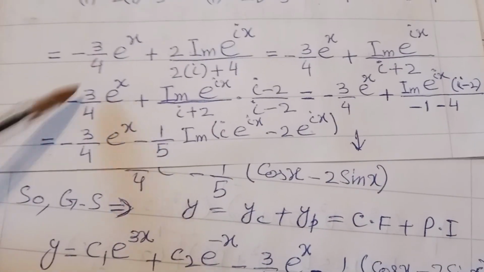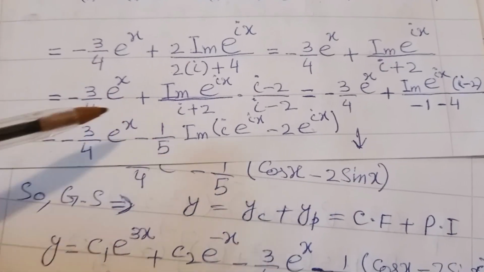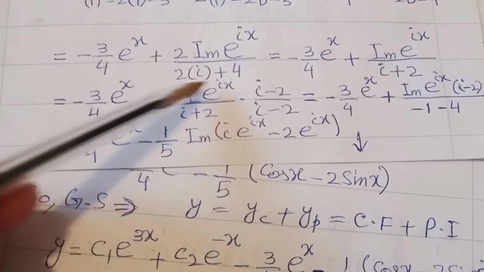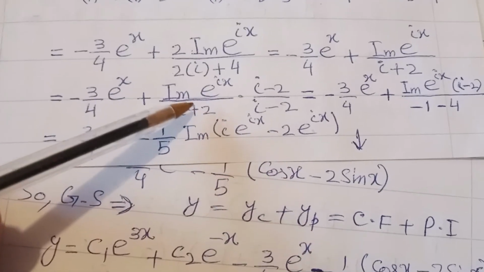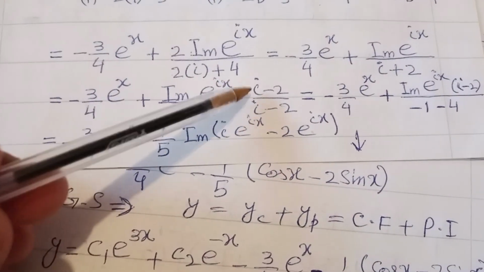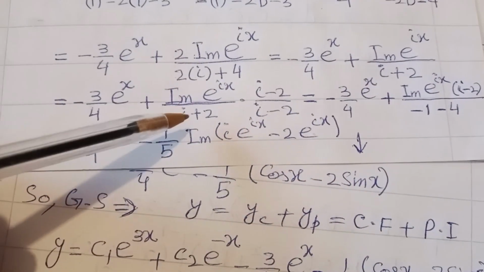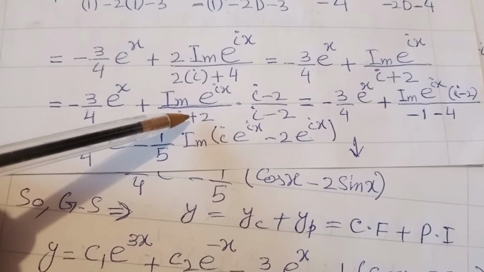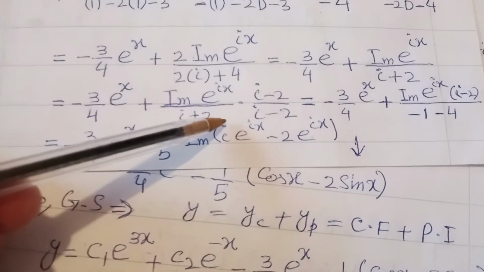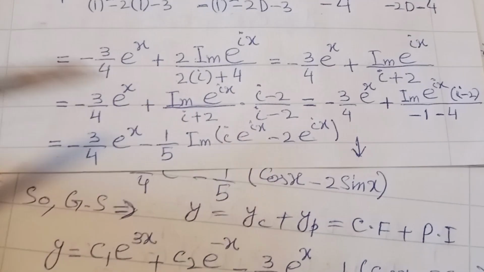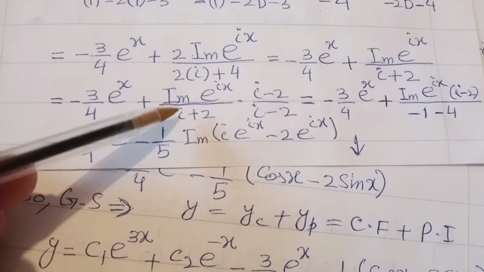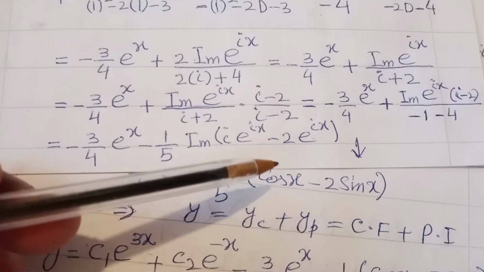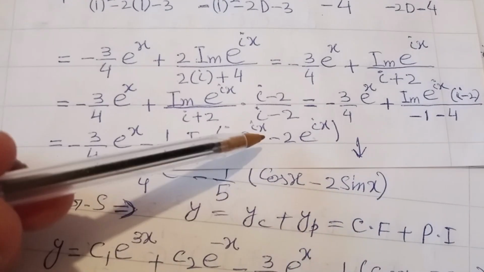So the first term will remain the same, and in the second term we are going to find the imaginary part of this entire term, so we must multiply and divide by iota minus 2, so that in the denominator we get the difference of two squares, a square minus b square. After applying the basic formula, iota plus 2 times iota minus 2 will be converted into iota square minus 4.